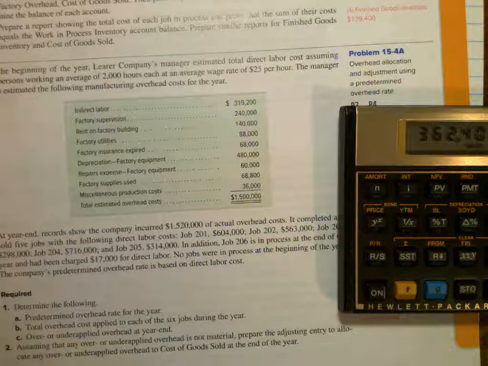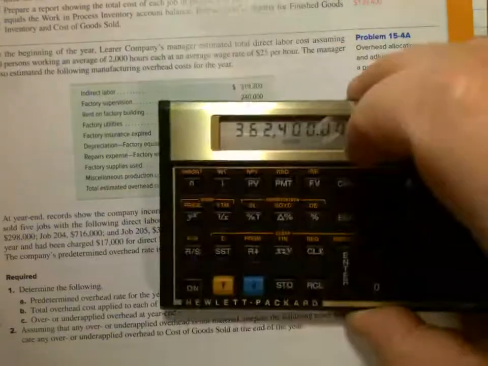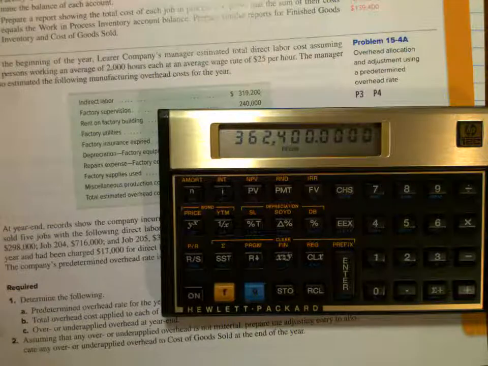I think a lot of the problems end up assuming that it is not material and they just close it out to cost of goods sold. The problem will always tell you which method to use. The book does teach you both methods.